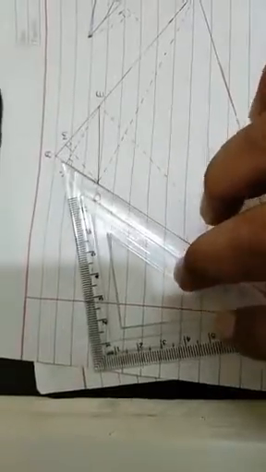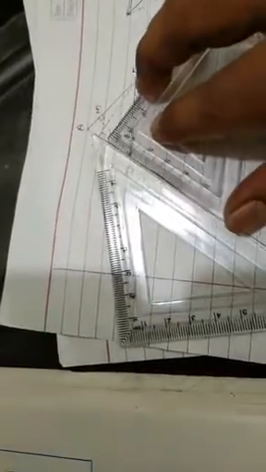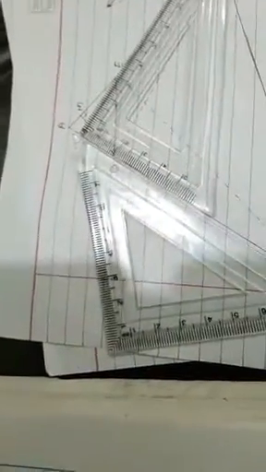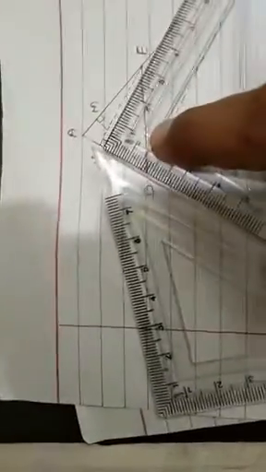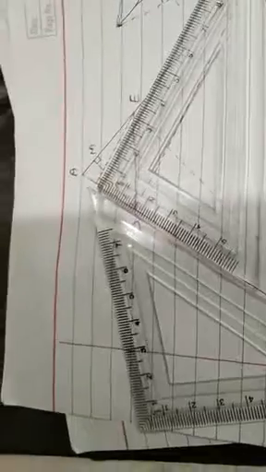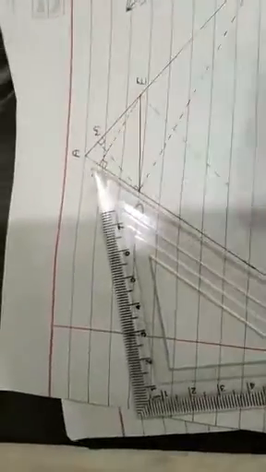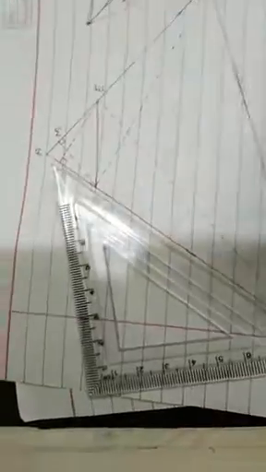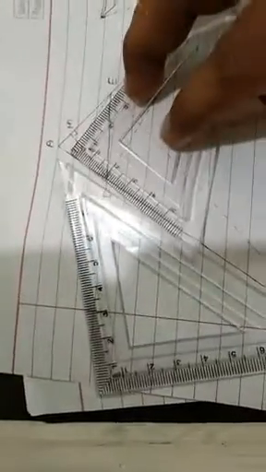Automatically the height lies outside, which is EN. Check, this is the base BD. In this triangle, the height lies outside.